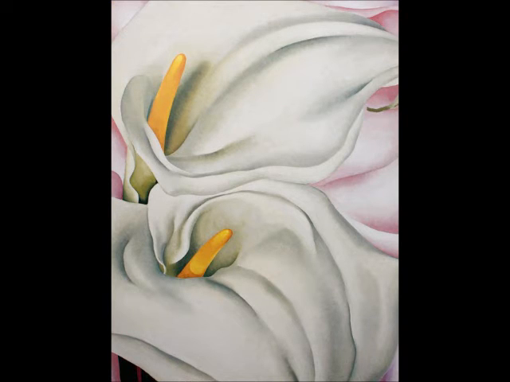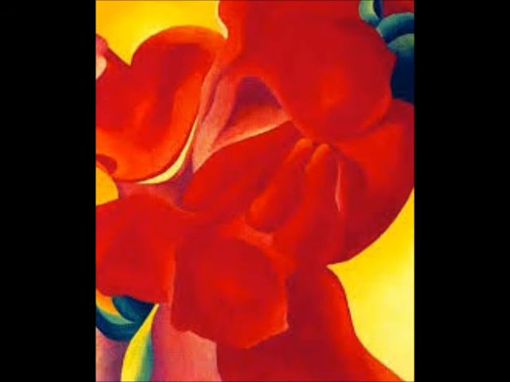O'Keeffe is mostly known for her flower paintings. What makes them unique is that she would zoom in so much to the point where we can't even tell that it's a flower anymore. She liked painting a lot of calla lilies because, according to her, they are sculptural flowers, meaning that they have hard, clean shapes that allowed her to close in and simplify the view.